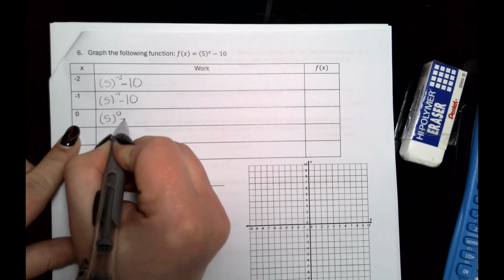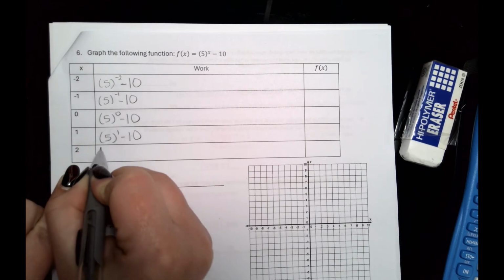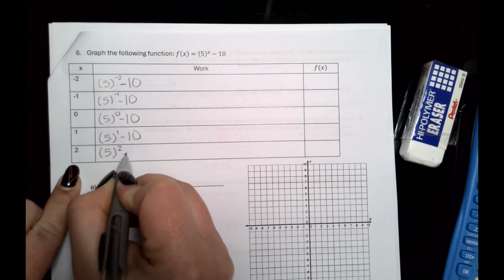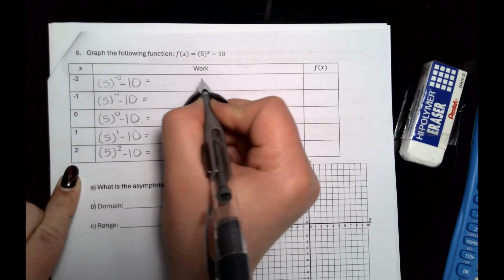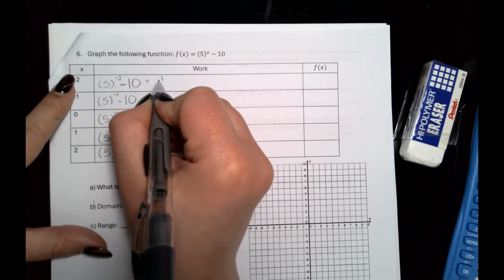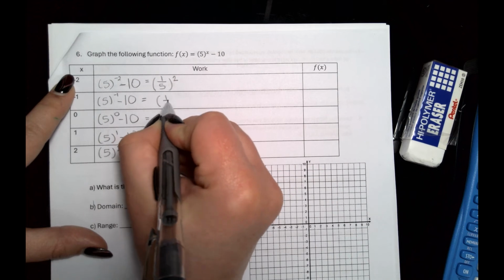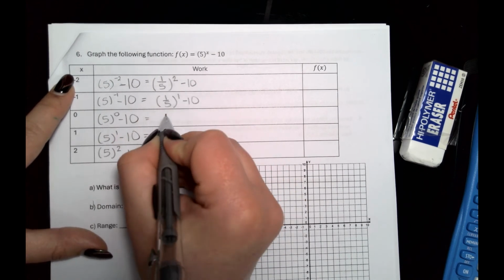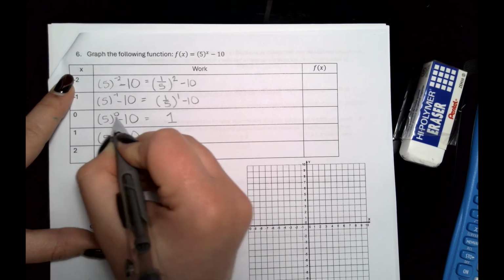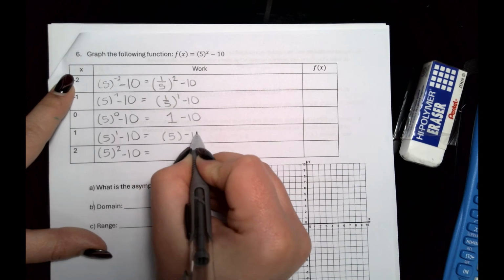So 0, 1, 2. Again, what are we testing you on? We are testing you. Do you know what it means to have a negative exponent? Do you know what it means to have anything to the 0 power? Do you know what it means to have an exponent?